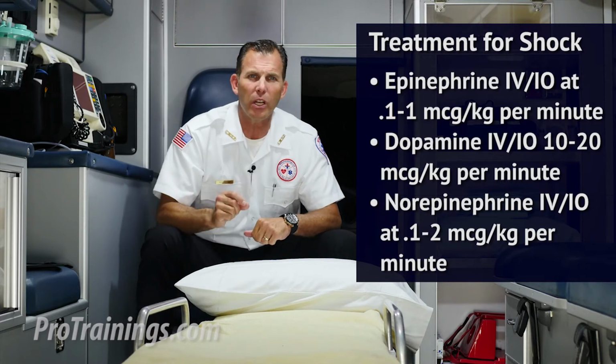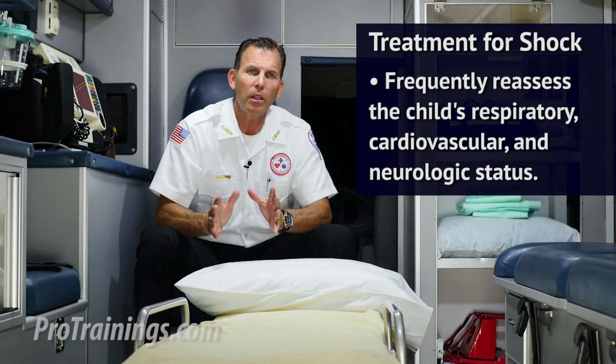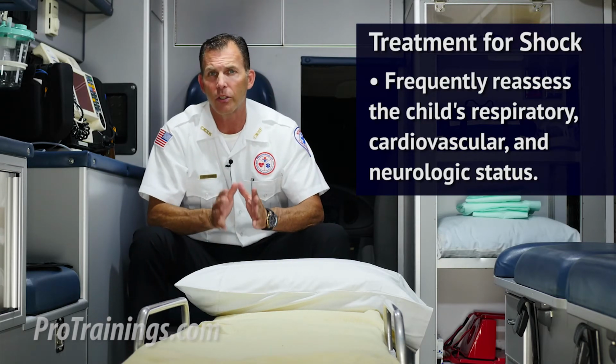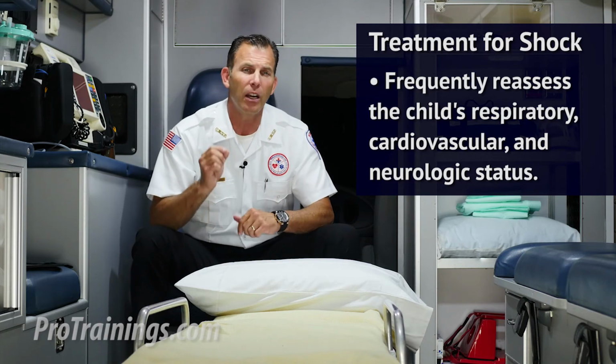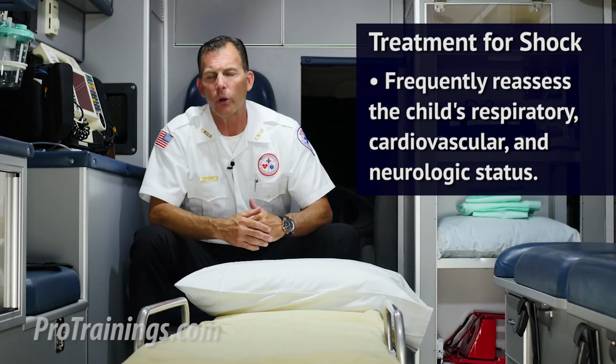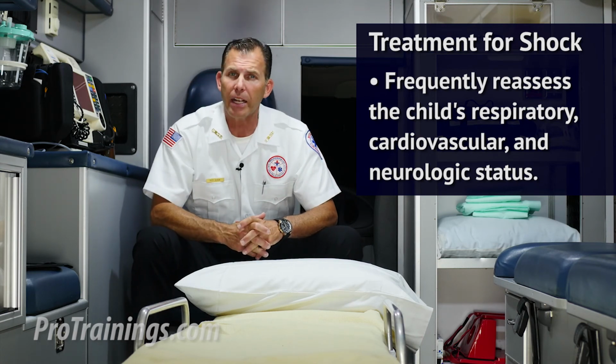Remember, when caring for shock, and especially after medication administration, frequent reassessment of the child's respiratory, cardiovascular, and neurological status to determine their needs for further treatment is so vital. Serial and frequent vitals are extremely important until after the child has been stabilized and turned over to the next level of care.